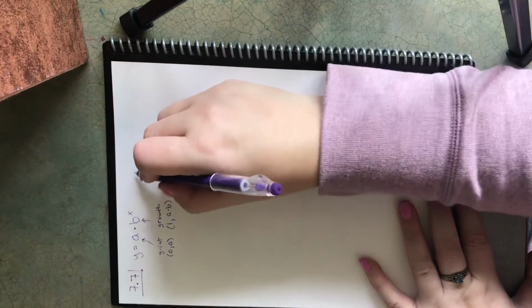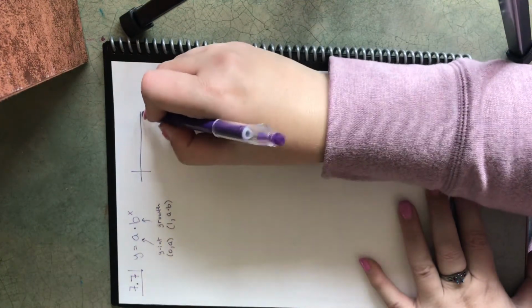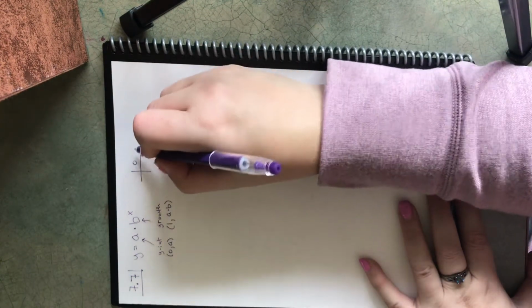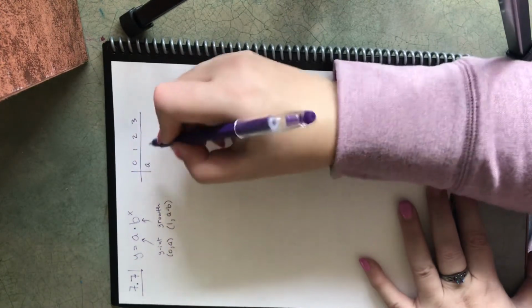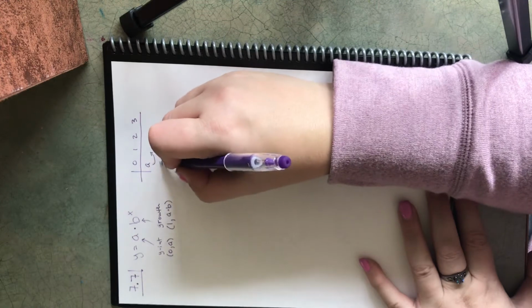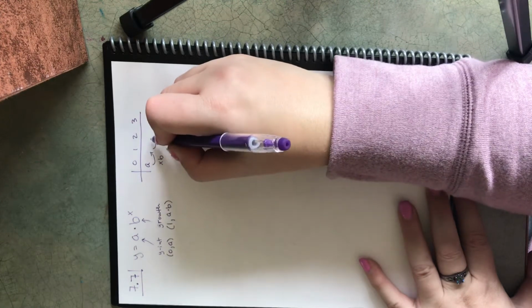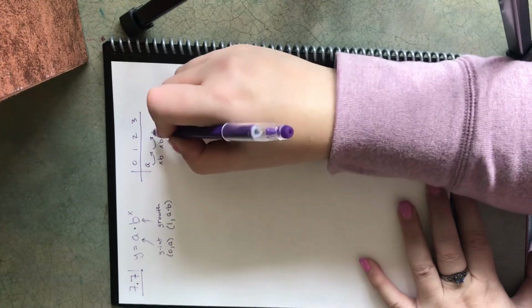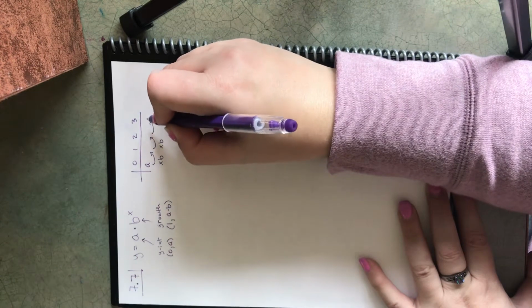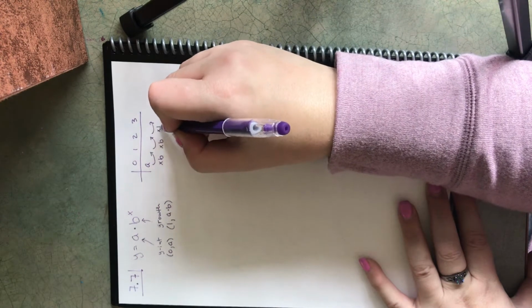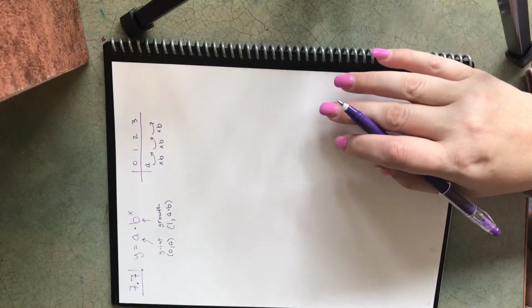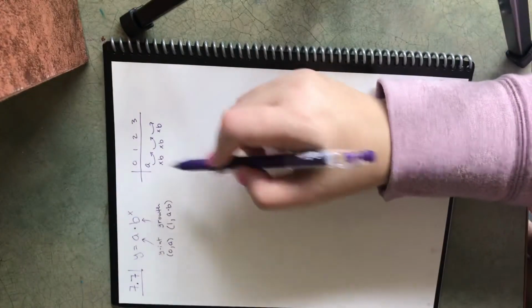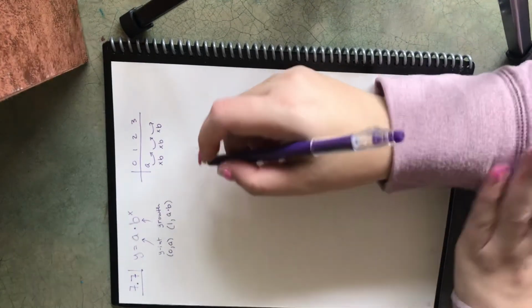Okay, and on a table, we have x values 0, 1, 2, 3, and this is a, and then we're going to multiply by b each time. Times b. Okay, so that's kind of how those are seen in a table, and we're going to be using a table to help us make sense of this.